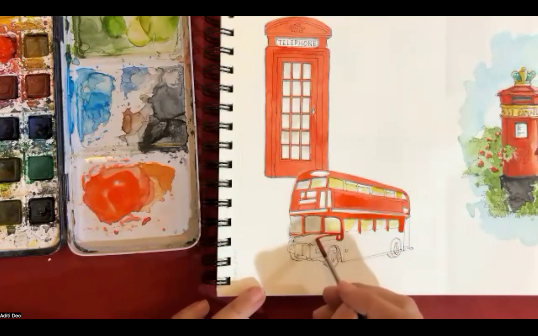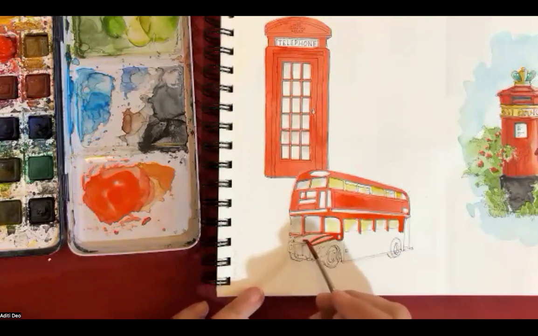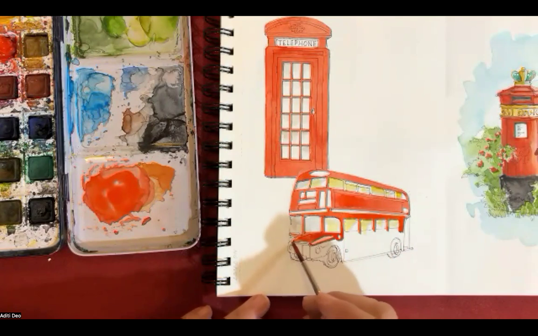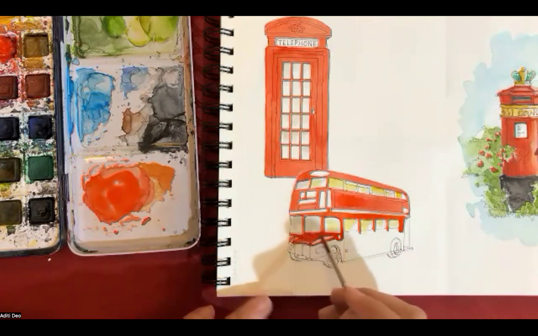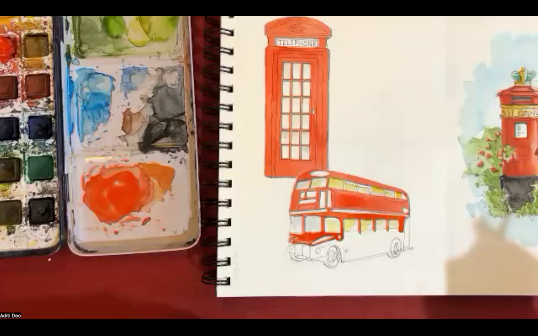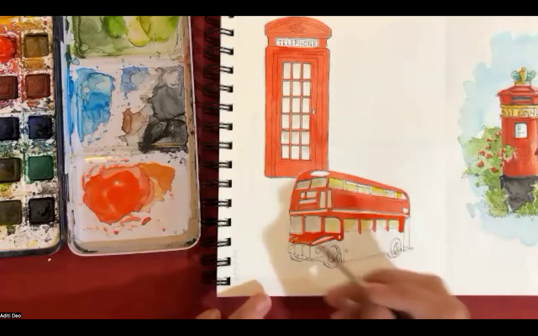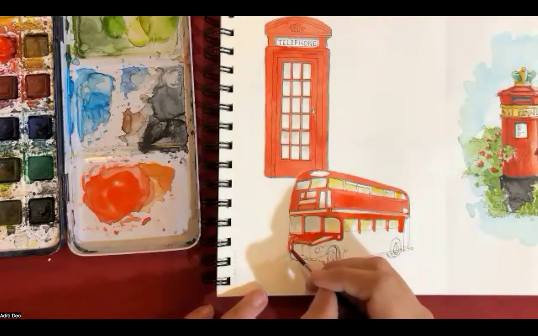Okay, there's one more highlight over here on the... oh my god, I don't know why I can't remember these words. It's the opposite of the trunk of a car. The bonnet, sorry.